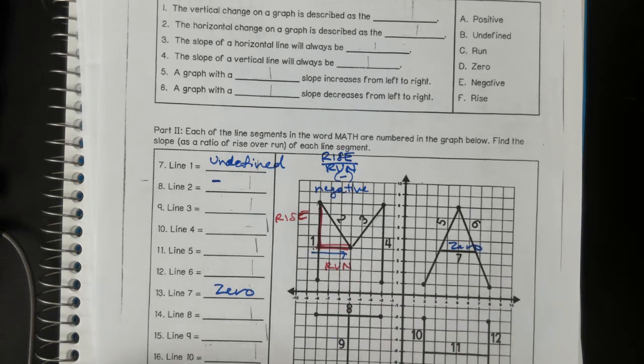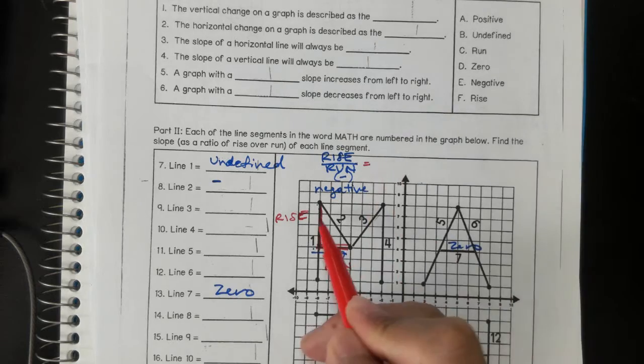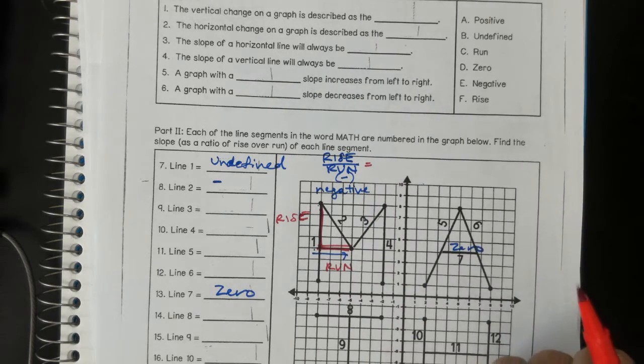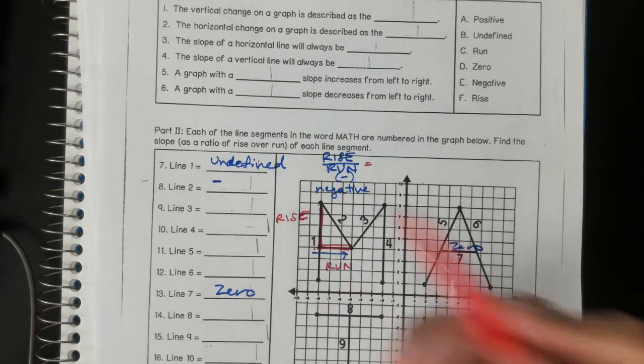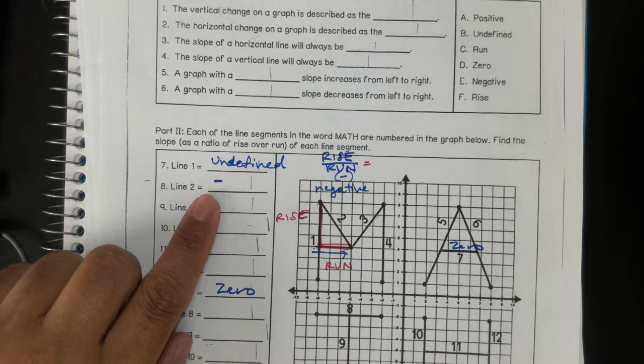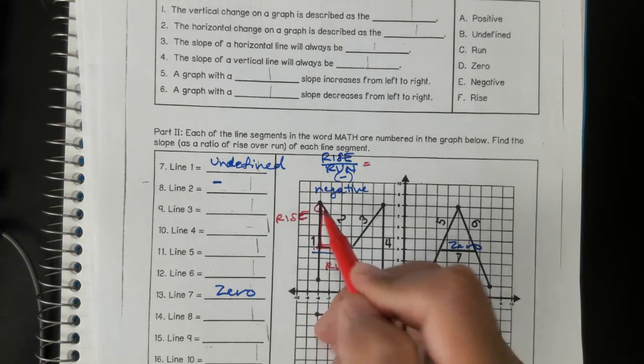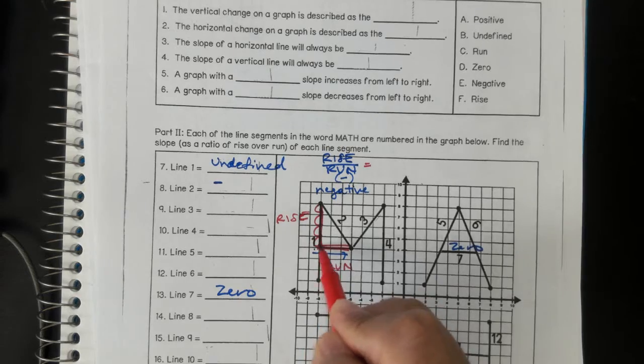Remember it's rise over run, you just count the number of boxes. And don't worry so much about the positive and negative. You already have it, it's already there, negative. So here, I'm going to count 1, 2, 3, 4.